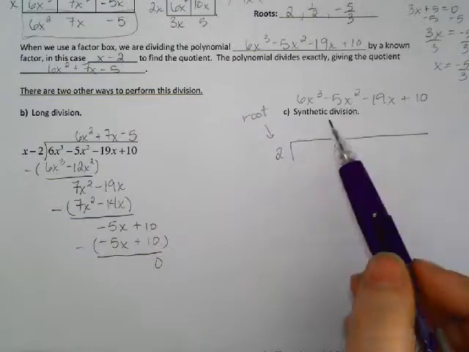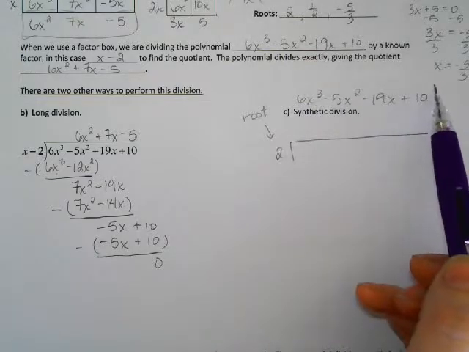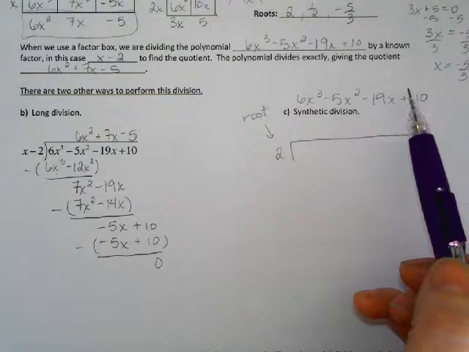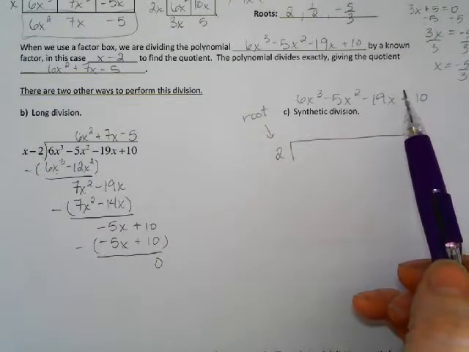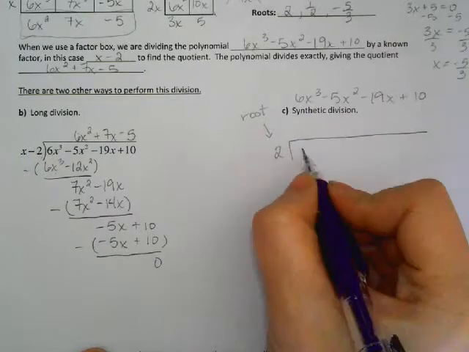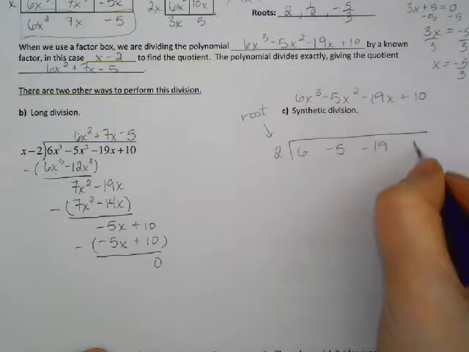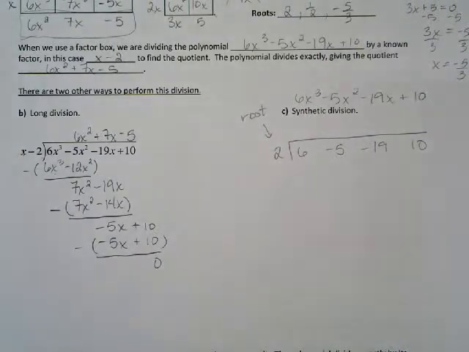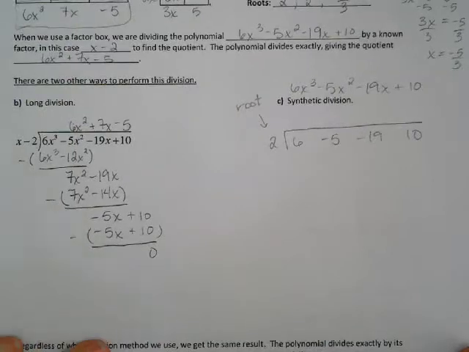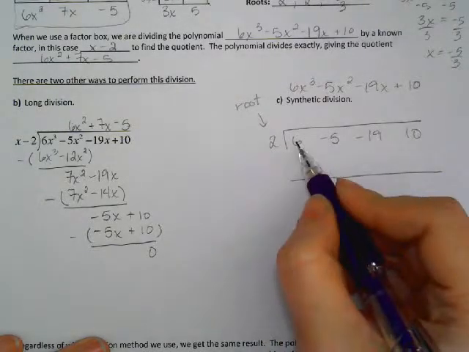You have to have something for every degree. So this has to be 3, 2, 1, 0. If you're missing any of them, you need a placeholder. You would just put 0 in for your coefficient. So for my coefficients, I'm putting 6, negative 5, negative 19, and 10. Now, if you're trying to get this to mathematically make a whole lot of sense, it's not going to work that well. But in terms of doing something really easily, if you can remember this process, it's a much easier process. So, put a line, drop down your 6.